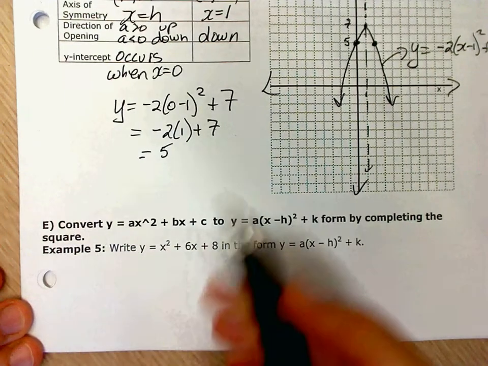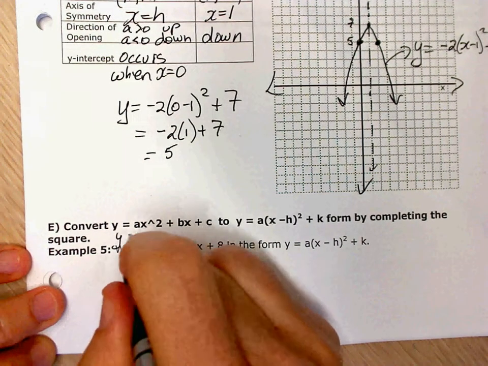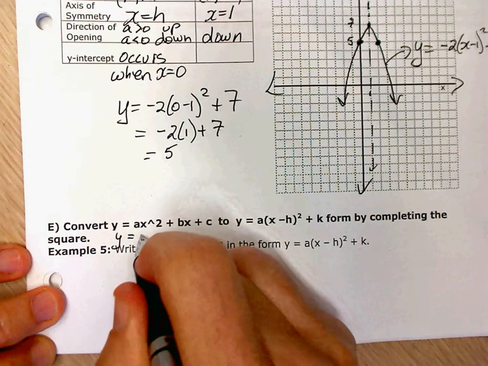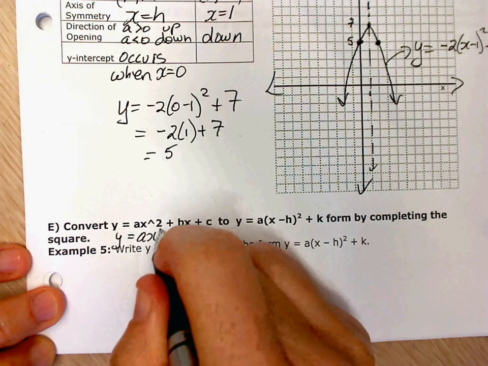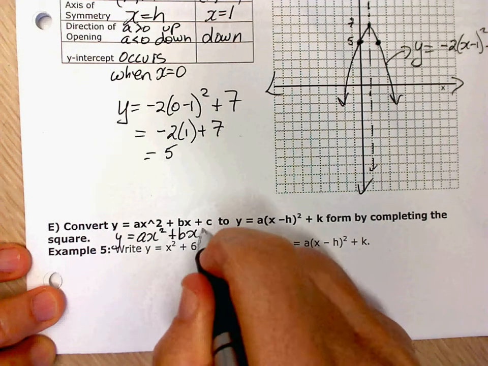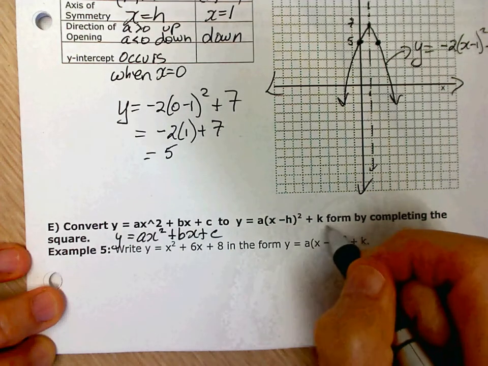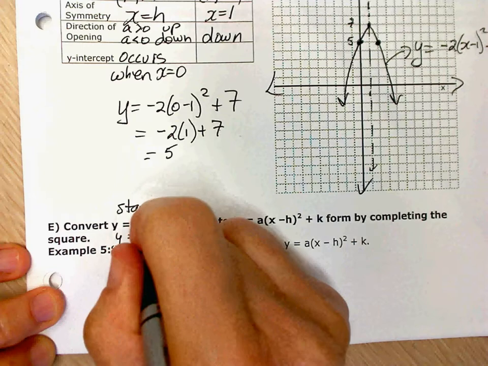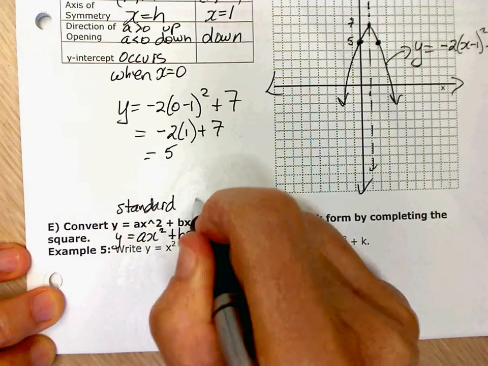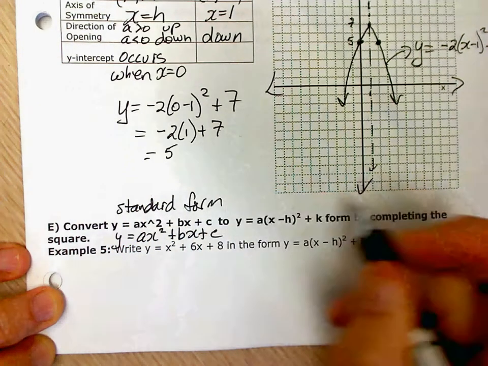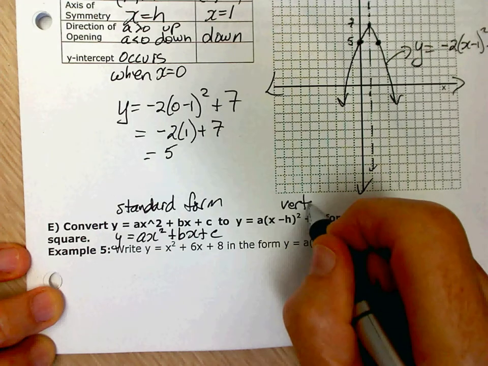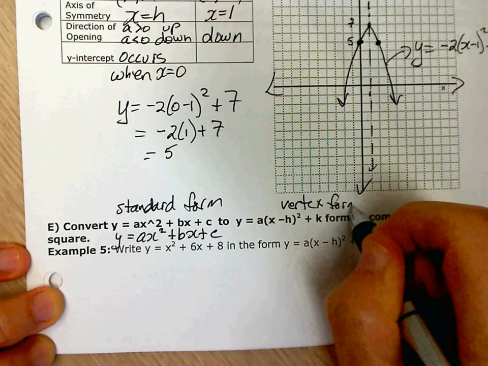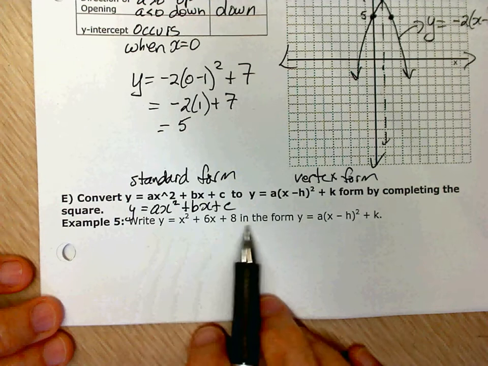Just don't let that symbol fool you. It's ax squared plus bx plus c, and we want to convert it to vertex form. So this is standard form, and this is vertex form.